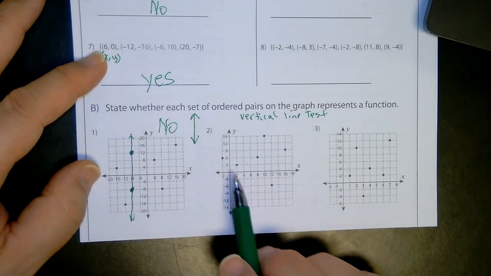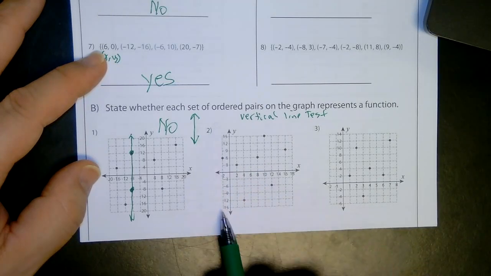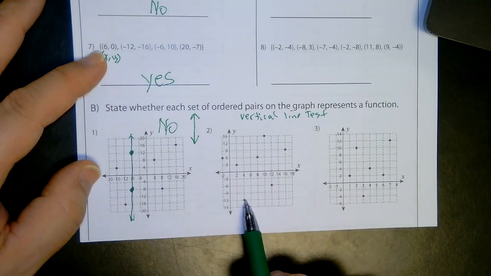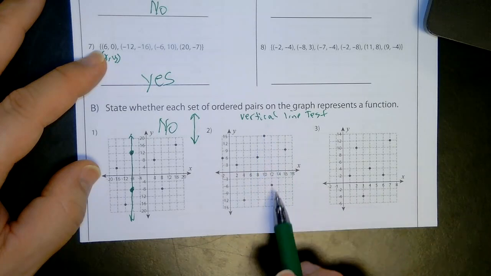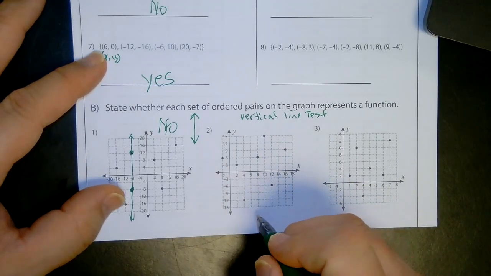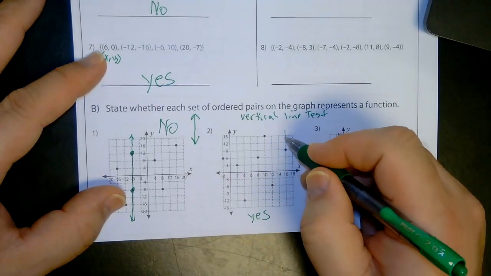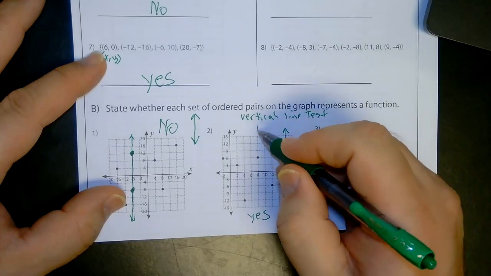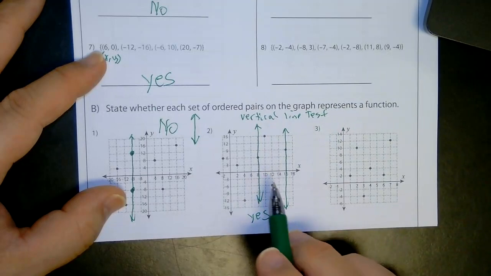Okay, number 2, here's 1 point. No other points on that vertical line. This one, no points on that vertical line. None here. Just 1 point, just 1 point, just 1 point, just 1 point. So this graph is a yes, because vertical lines only hit in 1 point every single time I were to draw one. Okay, just 1 point every time.